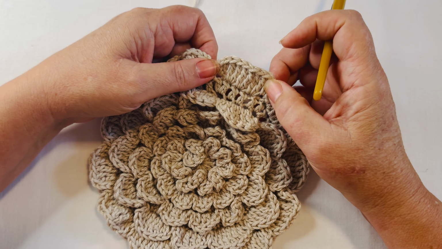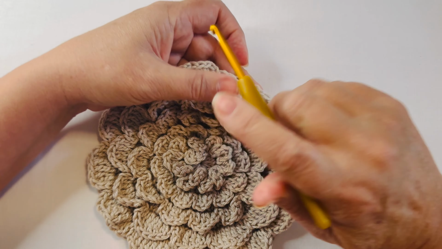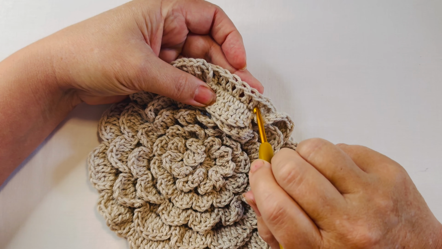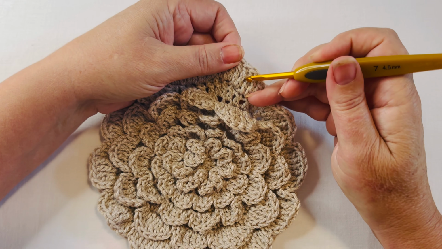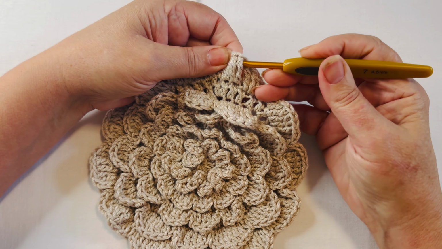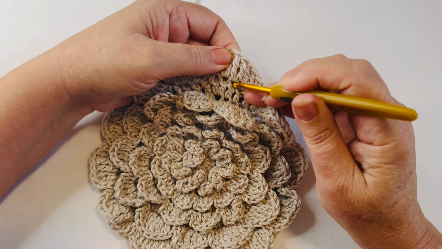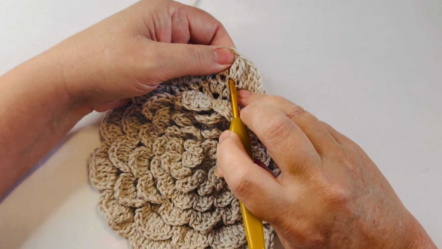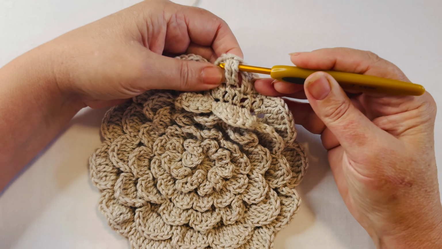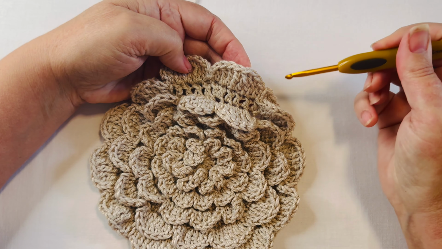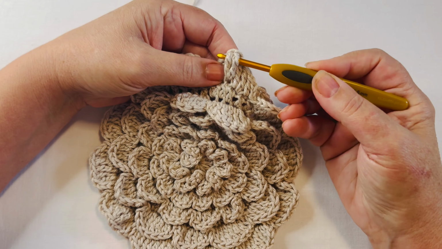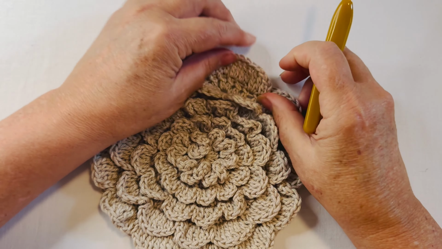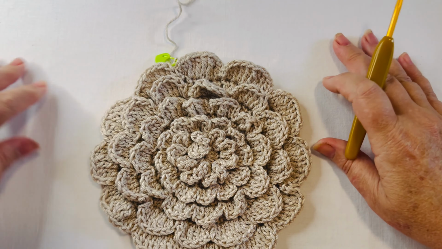So the next round we have increased our double crochets from behind, so we're going to add an extra 2 trebles, but they're only going to take up one space. Okay, so we will continue having 12 petals, it will just be 2 trebles wider. So let's go and get into a little bit of this.